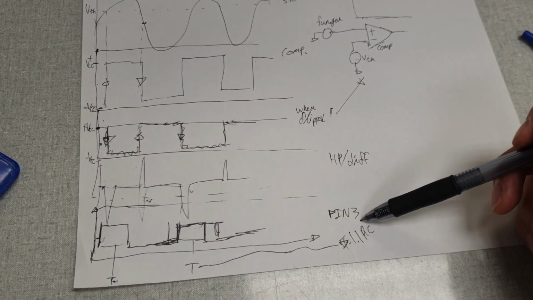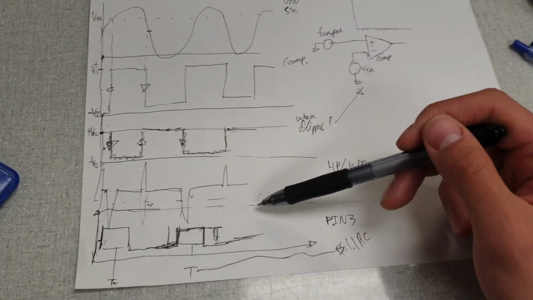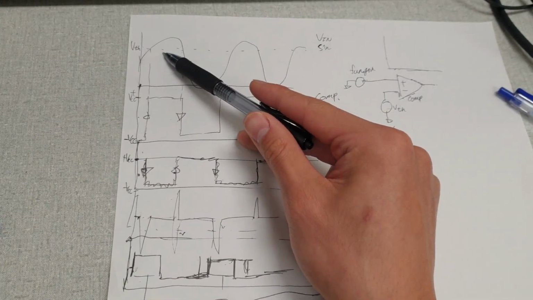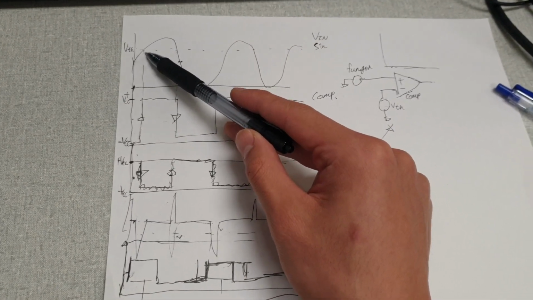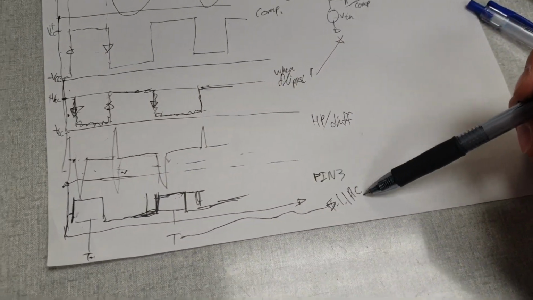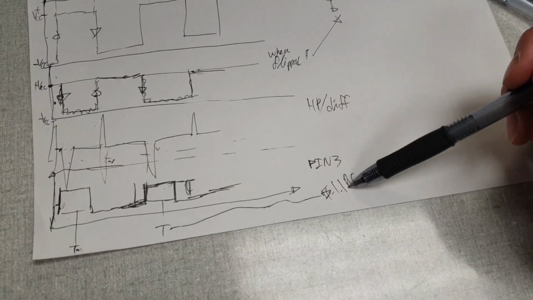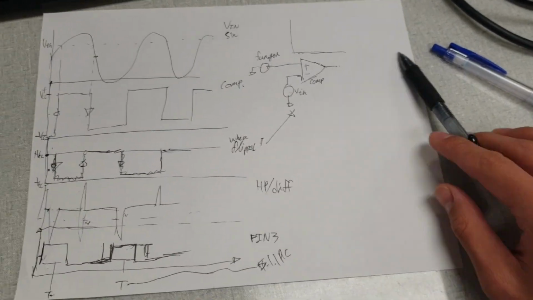So at the pin 3 output, we will have this constant width signal coming out at the beginning of the point where the signal is going over the V threshold. And this pin 3 output will have a constant width, which is determined by 1.1 times RC of the 555 timer circuit.